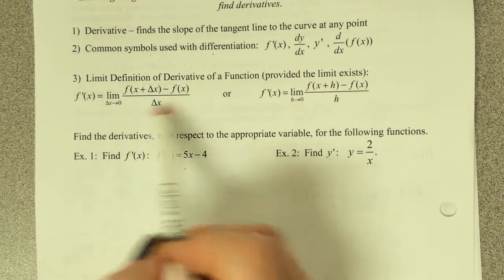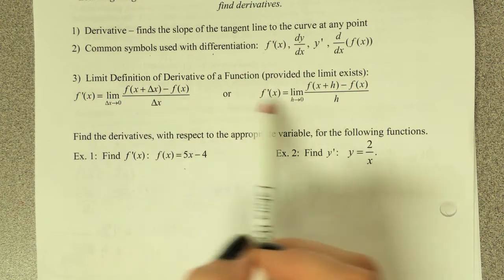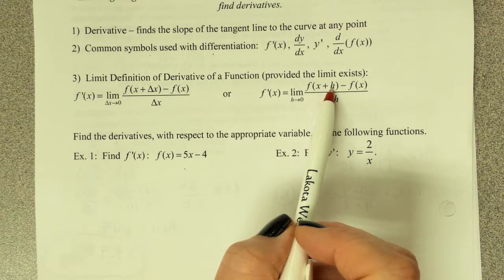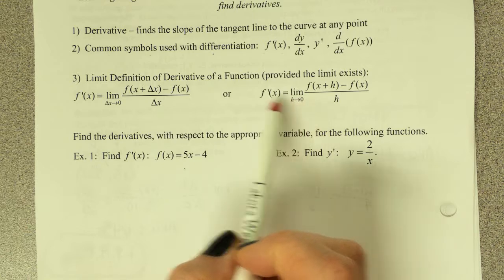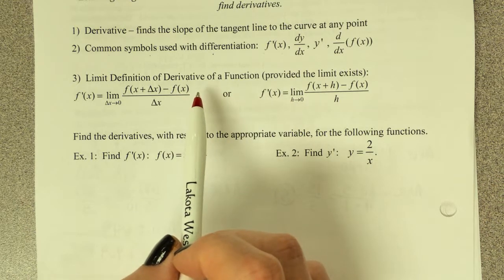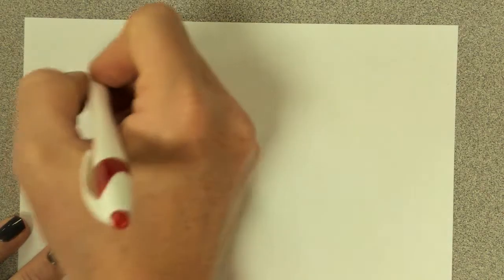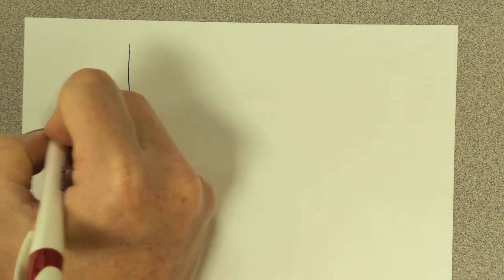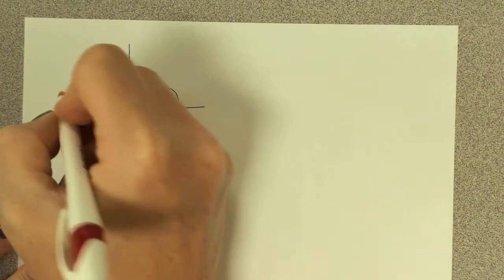Here are the limit definitions for a derivative. Right here and right here. We can either use a delta x when we do this, or we can use the letter h. Now, I really want you to understand where these formulas come from. These formulas are very difficult to memorize unless you understand where they come from. So we're going to go off here to the side, and I just want you to watch and see where these concepts came from.